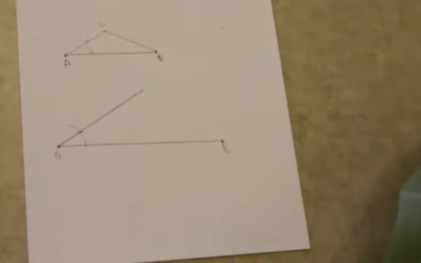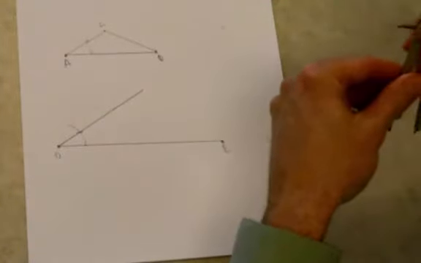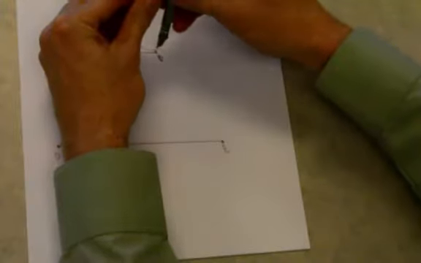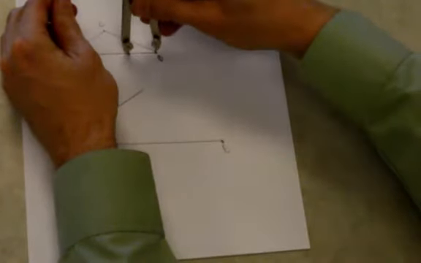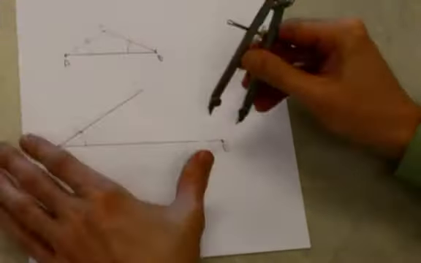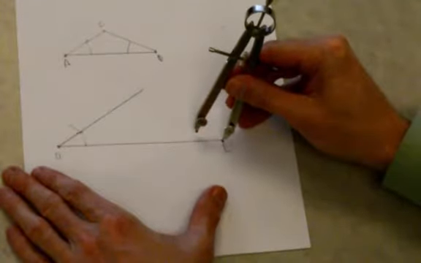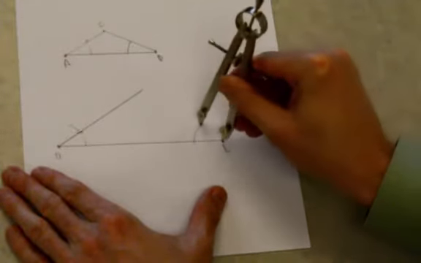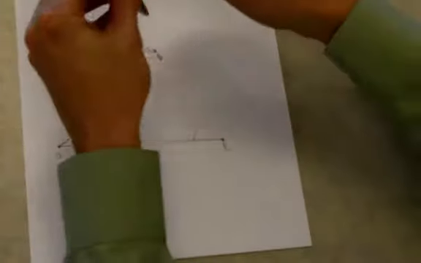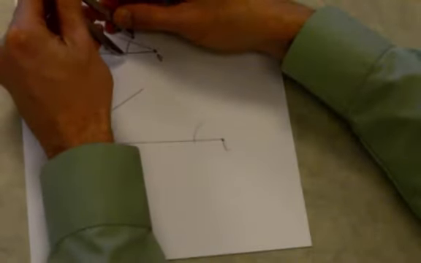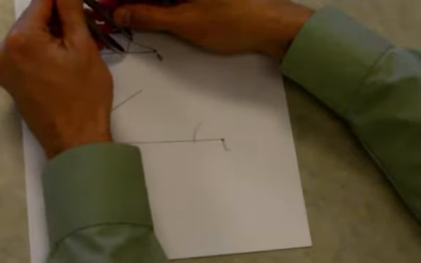Okay, now I'm going to copy angle B onto point E. Okay, and the second part of copying the angle, I need to measure the length of the arc.